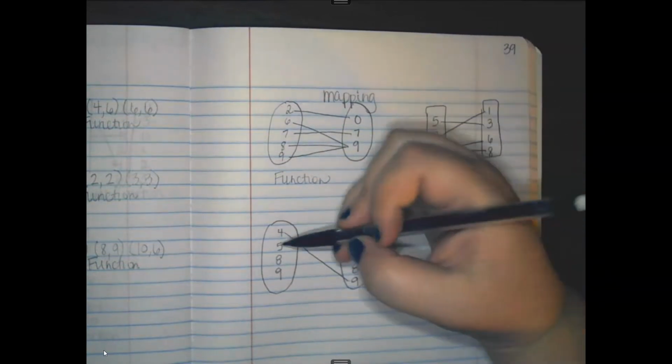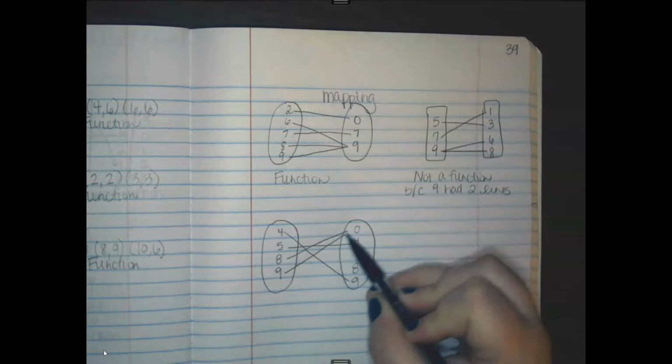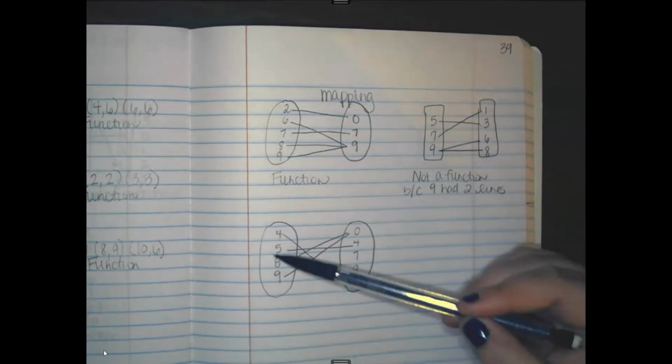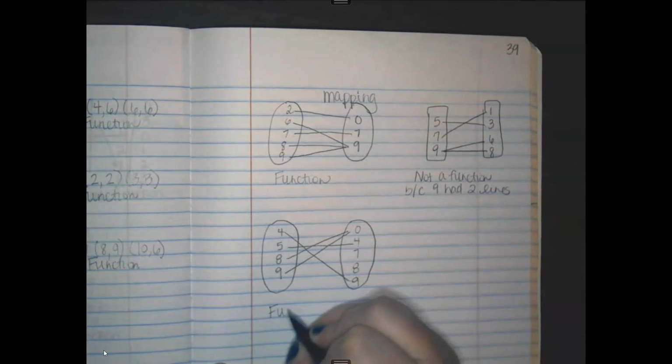From 5 to 4. From 8 to 0. From 9 to 0. So we had some y's over here that weren't used. So one line from 4, one line from 5, one line from 8, and one line from 9 means that this is a function.